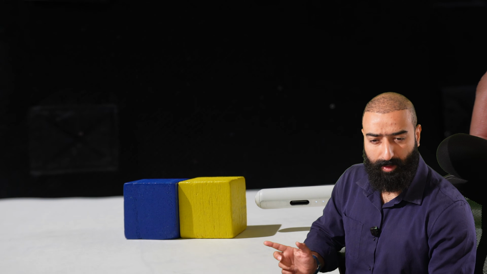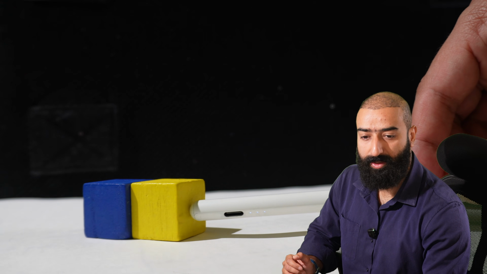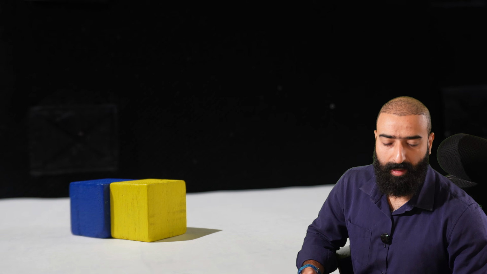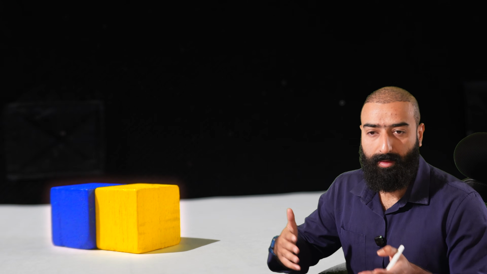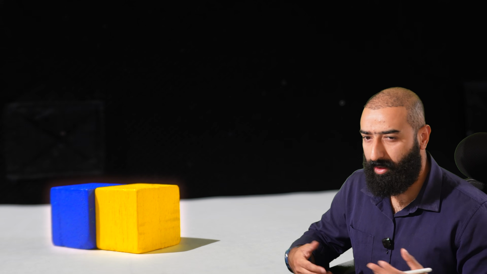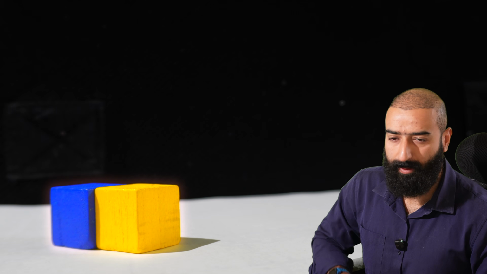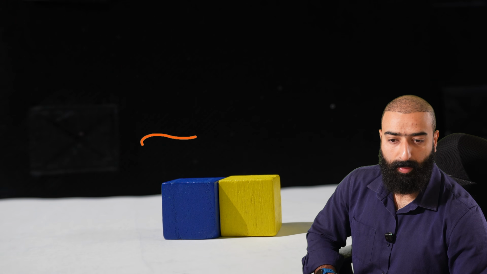If I push the first block with a force of 10 newtons, how much of that force will be transmitted to the second block? A lot of the students may think, well, you push with 10, the entire 10 would be transmitted to the other end, but it turns out that's not really correct. Let's figure that out. Let's consider both of the blocks as one system.